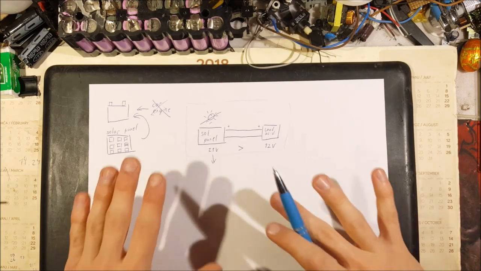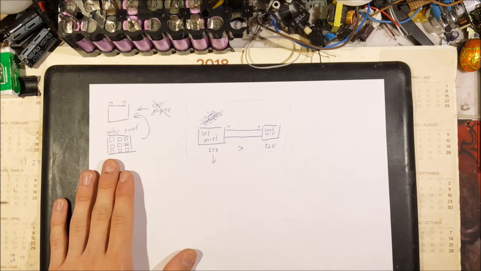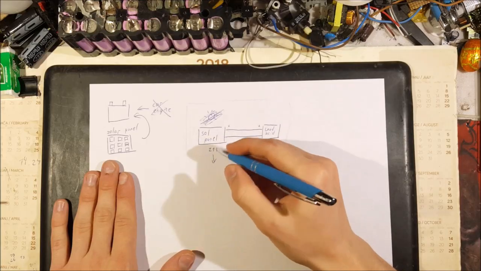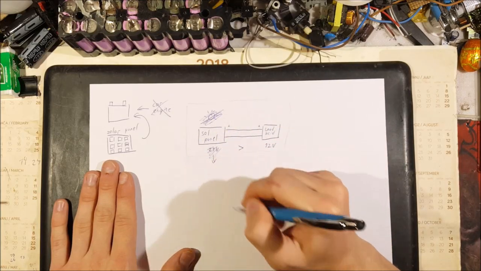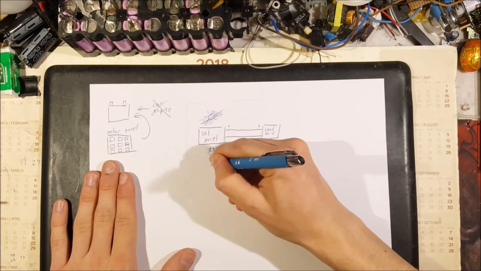Because what happens when there is no sun? When there is no sun, that means the solar panel is no longer generating our 21 volts. It is generating closer to like 3 volts.